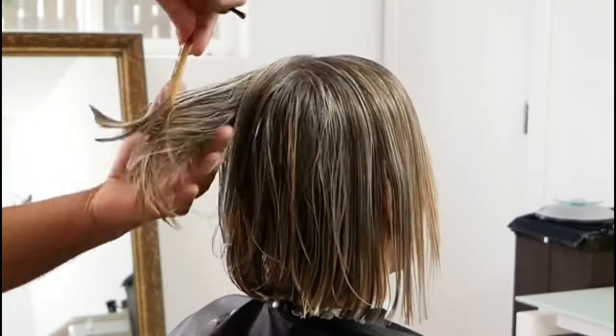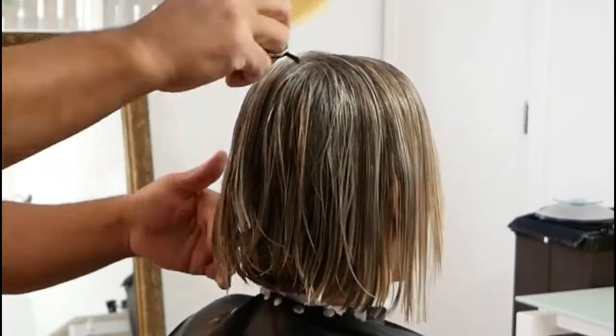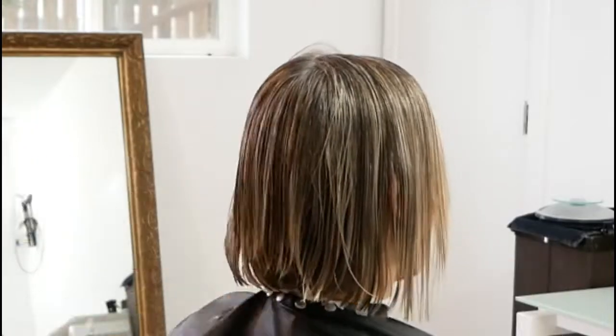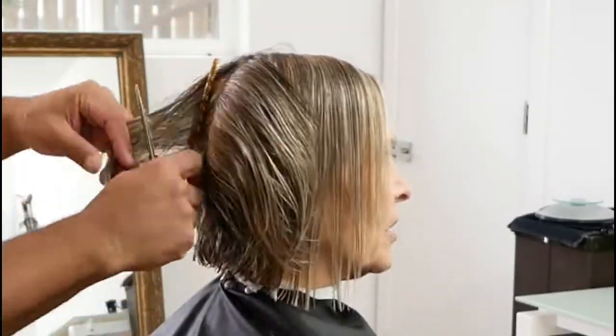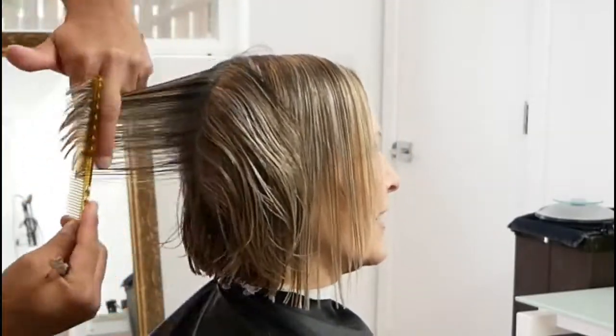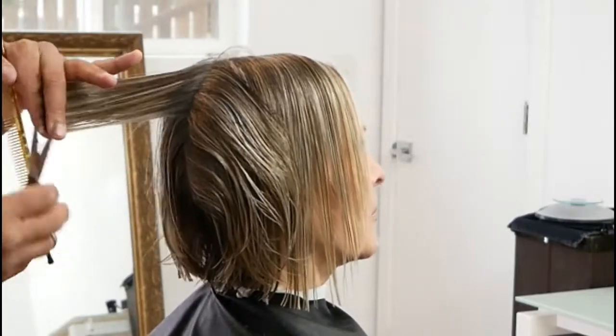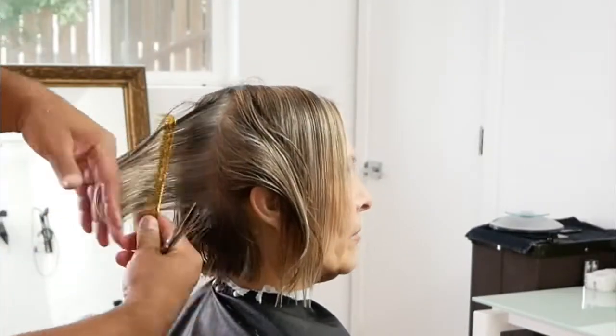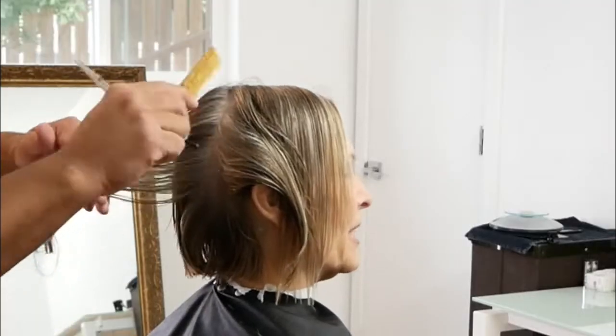I'm going to cut the layering here on the left side, as you can see, and then I'm going to complete the layering on the right side right now. Okay, so I've got another section on the right side, combing it straight back, over-directing it to the previous very first section that I cut in this haircut, which was my guide, and cutting that layer.